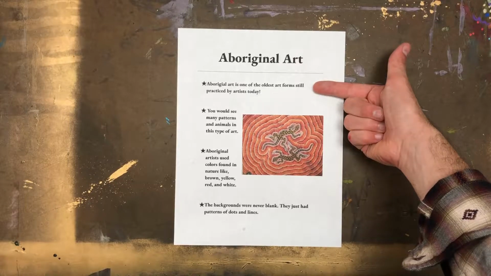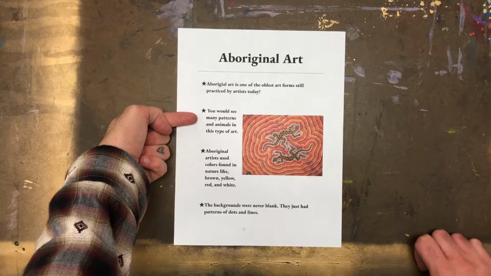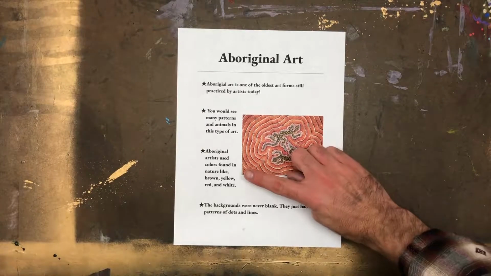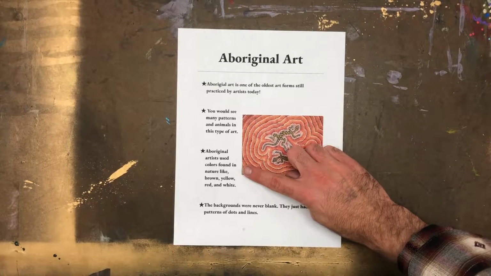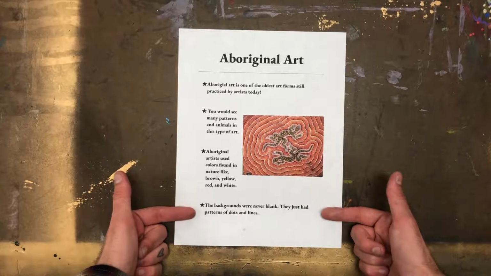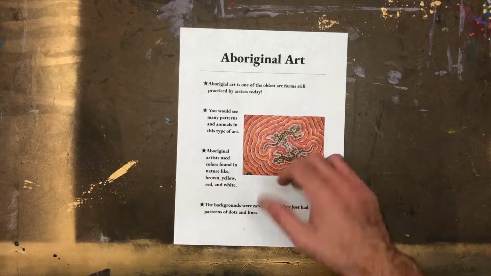Today I'm hoping to show you an example of some art inspired by Aboriginal art. Aboriginal art is one of the oldest forms of art still practiced today. You would see many patterns and animals in this type of art. Aboriginal artists would use colors found in nature like brown, yellow, red, and white. The backgrounds were never blank. They just had patterns of dots and lines.